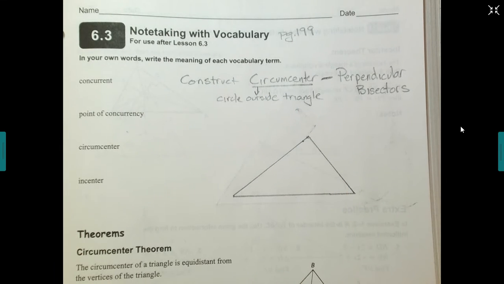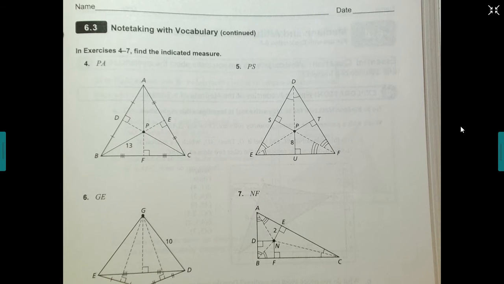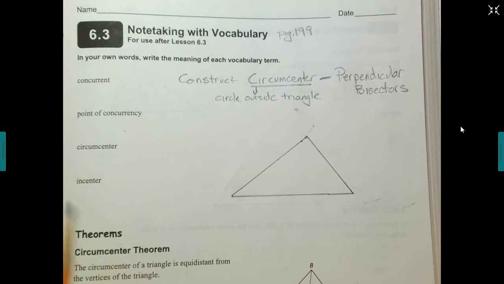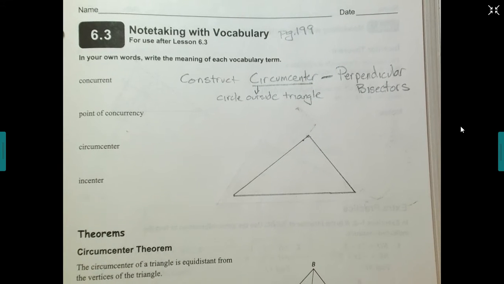Now, an interesting thing about this lesson is in the homework they don't draw the circles for us. So I'm going to teach you how to draw the circles, and that's going to allow you to tell what's equal and that kind of thing.